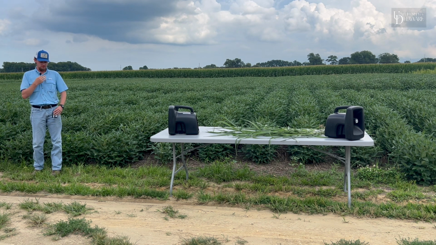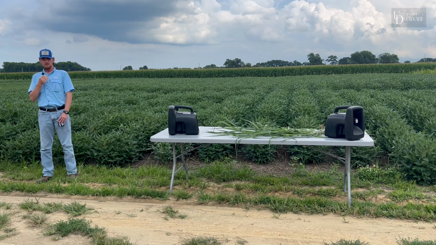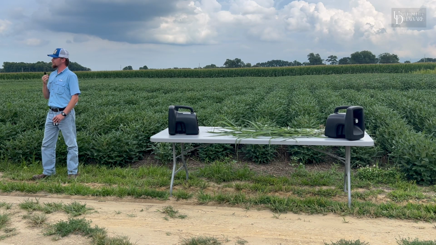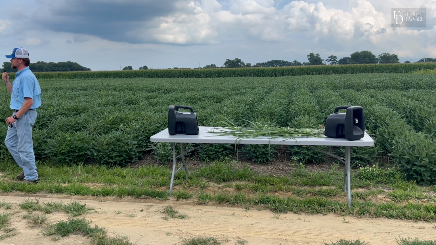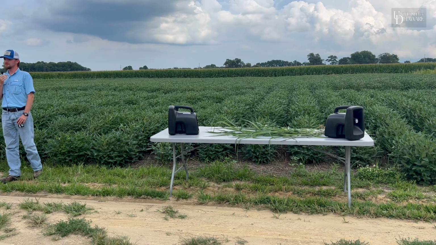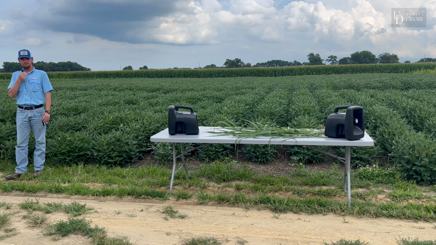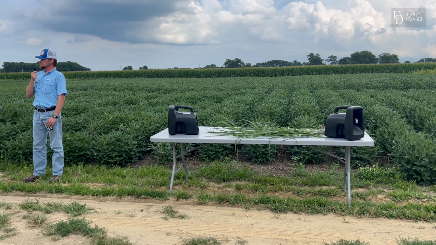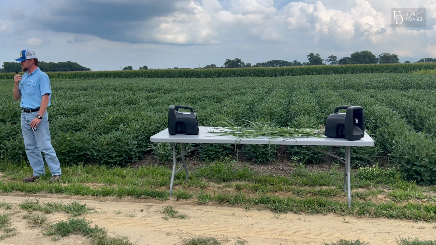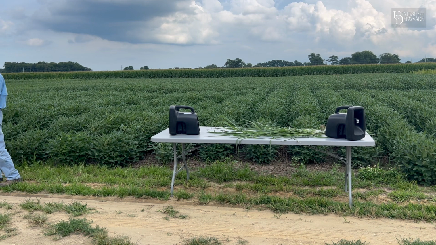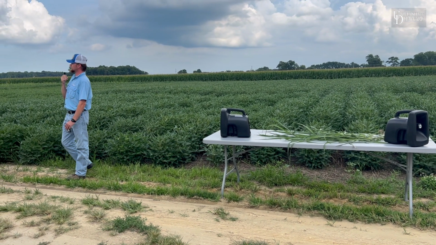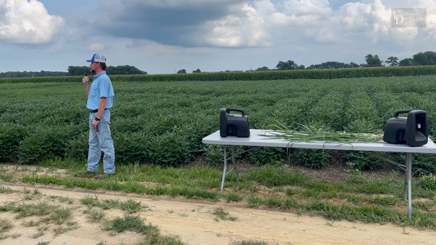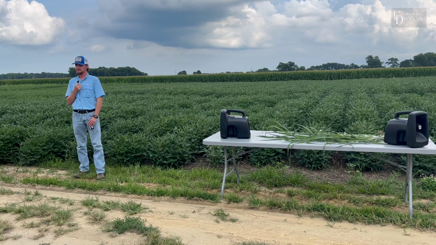So where my research comes in is we're interested in trying to quantify the nitrogen that is being taken up by our cover crops in the field. So I've created a field experiment looking at cover crop residues and trying to quantify the nitrogen as those cover crops decompose and that nitrogen is released and becomes plant available.